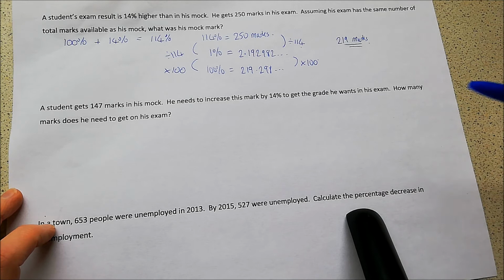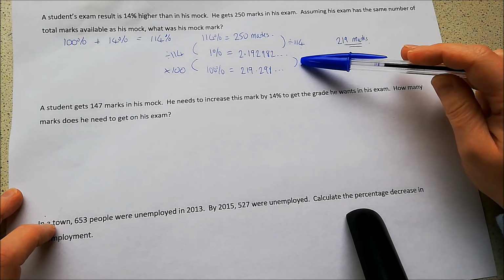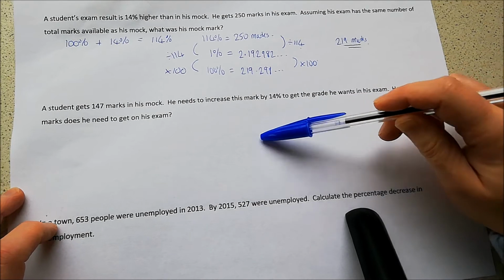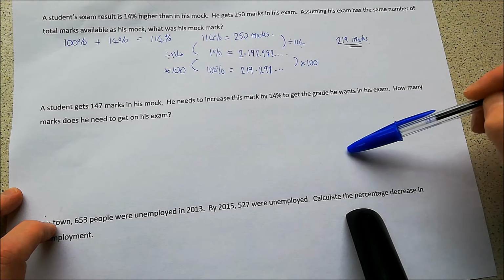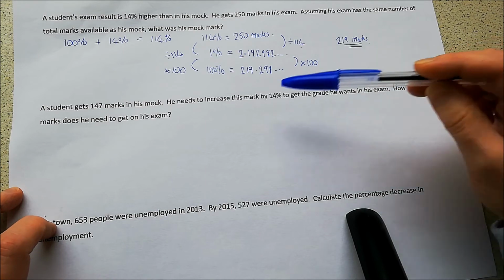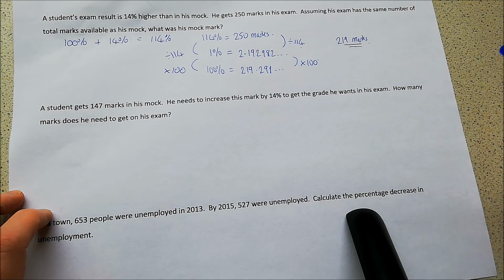How many marks does he need to get in his exam? Now the other question said this is what he's got in his exam. Look back in time. What did he get in his mark? So it was a backwards reverse percentage question. This is the exact opposite. This is saying this is what he gets now in his mark and he needs to get something different in the future. So this is just forwards percentage. And all this question is saying in a roundabout way is find 14% of 147 and add it on. So if that's enough of a hint, then get on and do that.